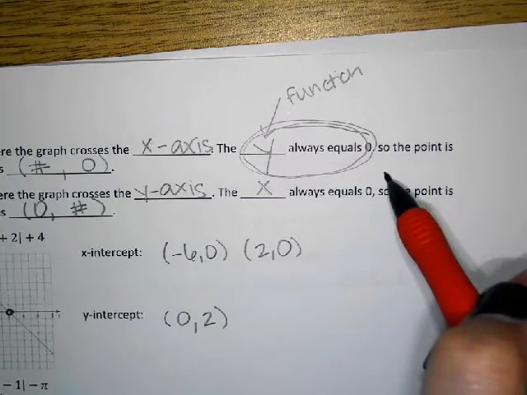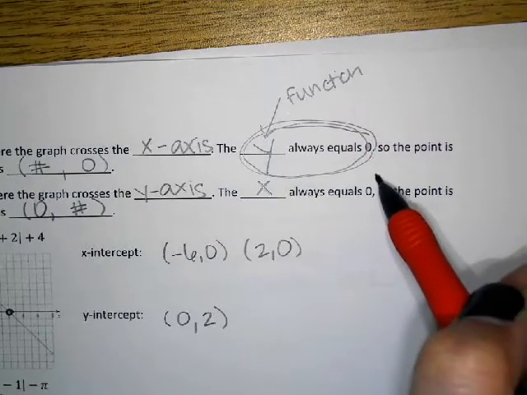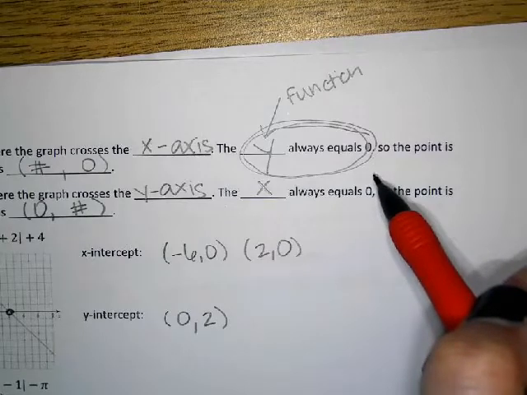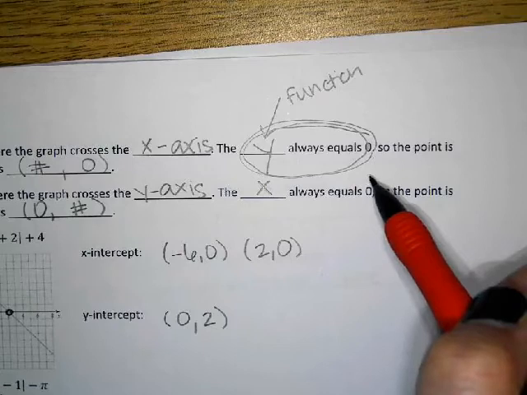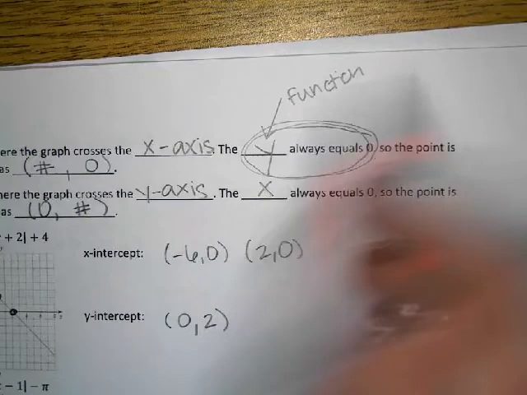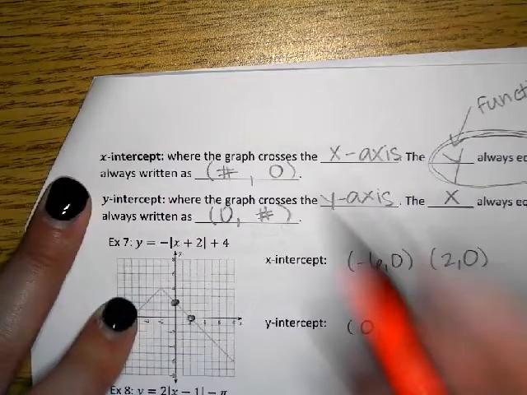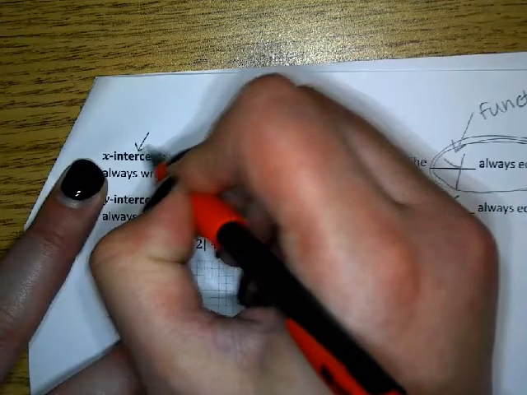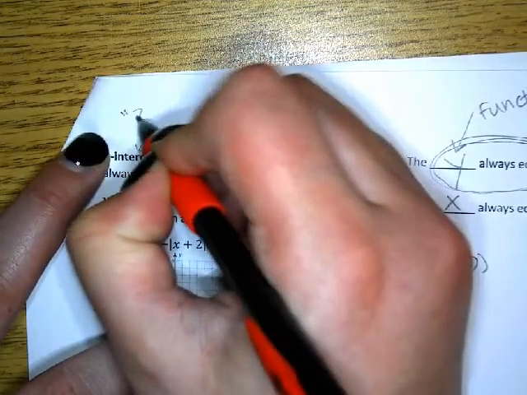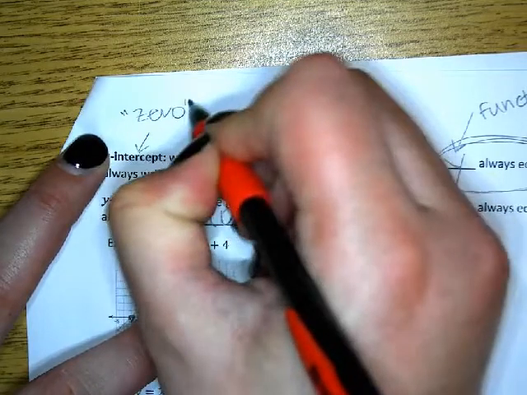The X-intercept is where the function equals 0. So sometimes people call the X-intercept the 0 of the function. They call it the 0 of the function. So we're going to go over here. We're going to say the X-intercept is also called the 0 of the function. That's another thing that it's called. Okay?